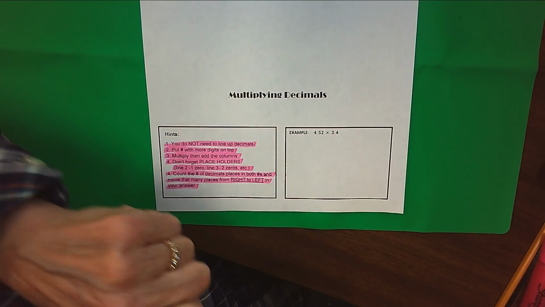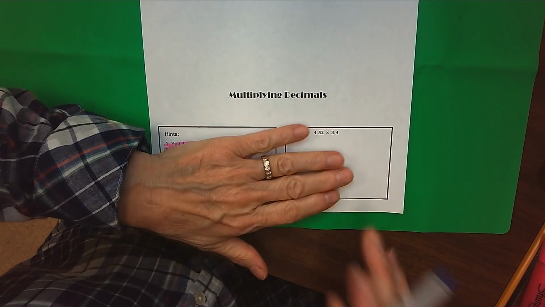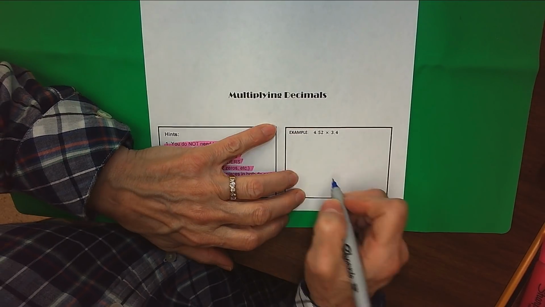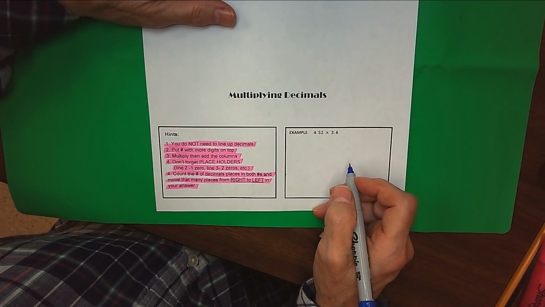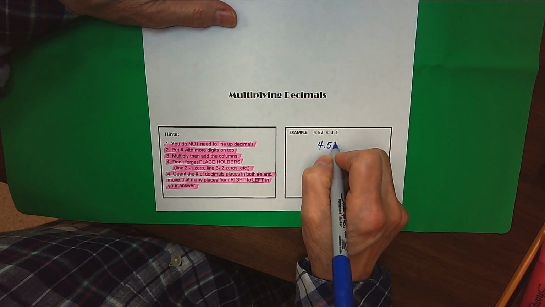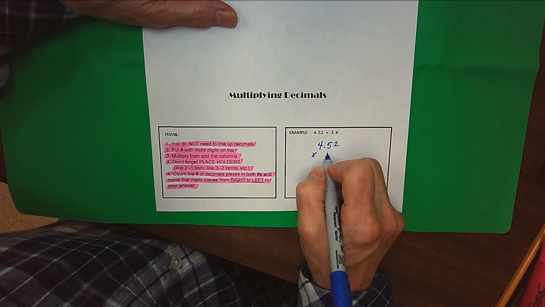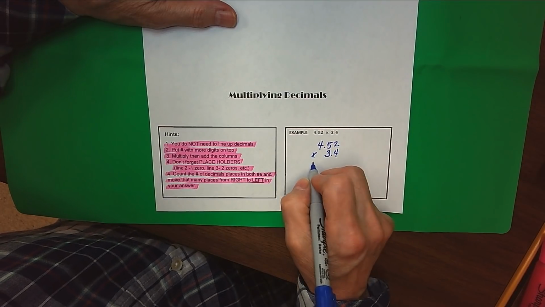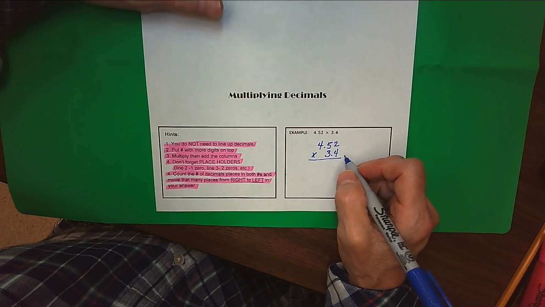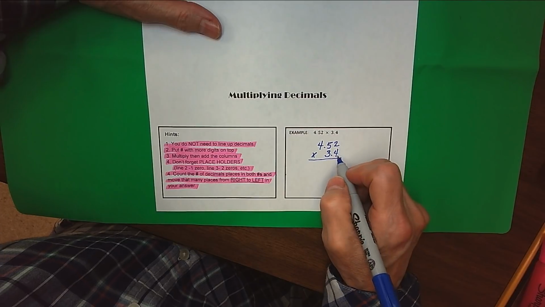So my first example is 4 and 52 hundredths times 3 and 4 tenths. I'm going to put the number that has 3 digits on the top. It makes my multiplication problem shorter in the end. So 4 and 52 hundredths times 3 and 4 tenths. Didn't worry about lining up my decimal point at all. Now I'm going to multiply just as if there weren't any decimal points here.